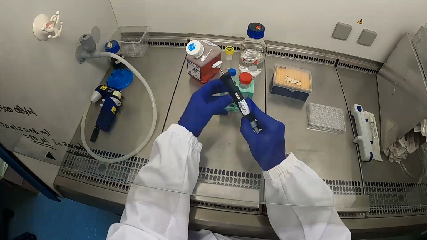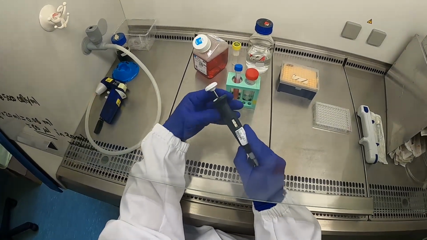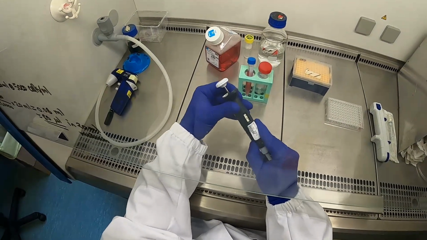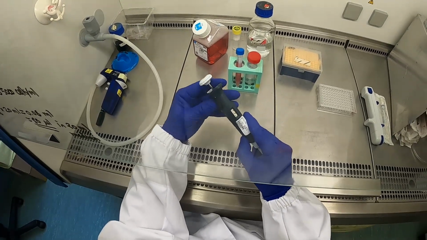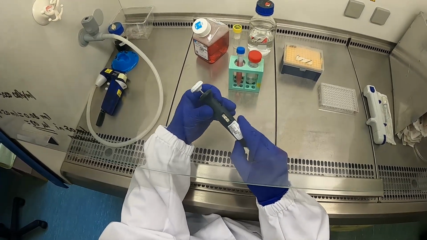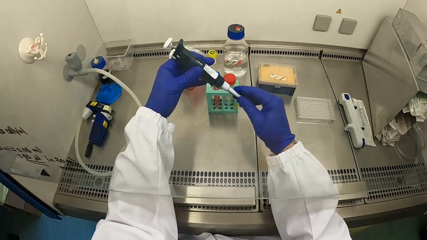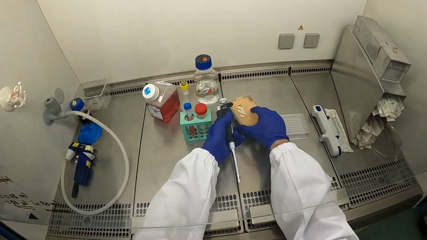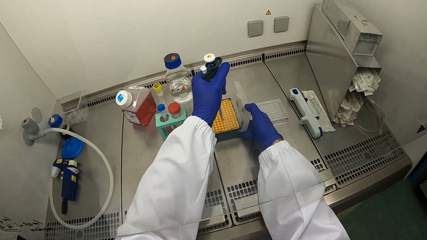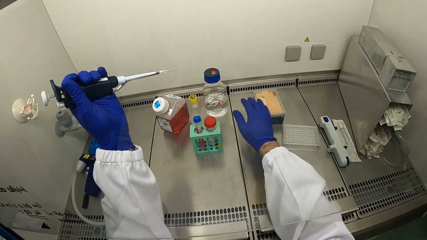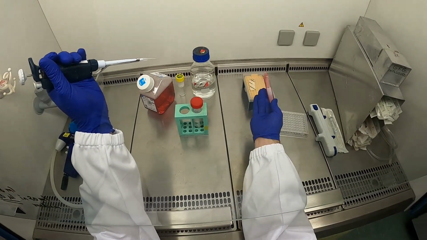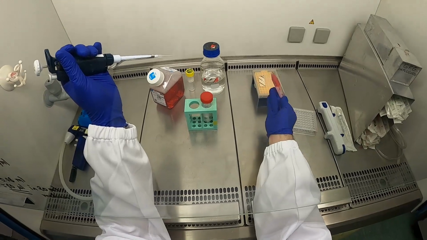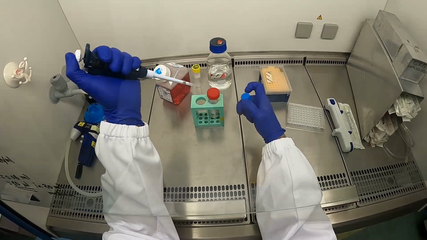Get everything ready. You have your cell suspension. Adjust the pipette to 80 microliters. Take a tip. Everything is sterile. Be careful with it. Mix the cell suspension because the cells will slowly sink to the bottom. Take 80 microliters.